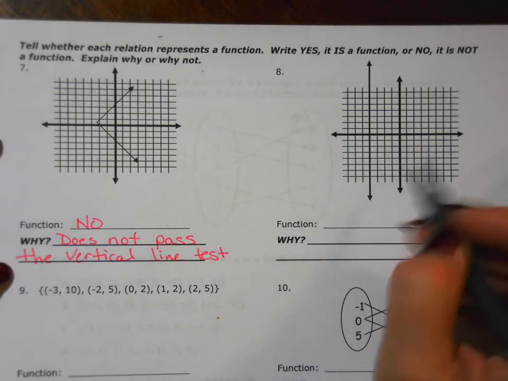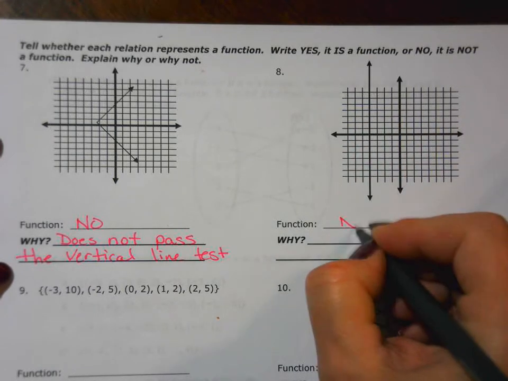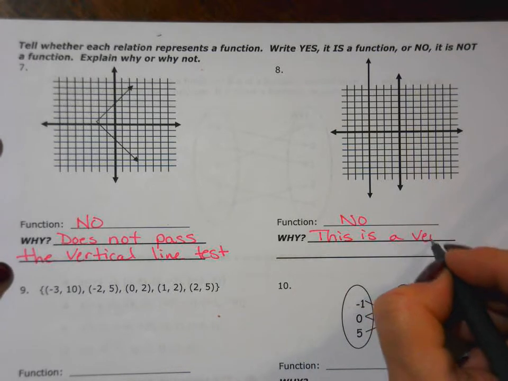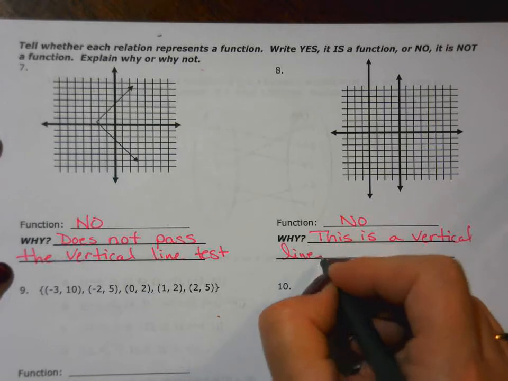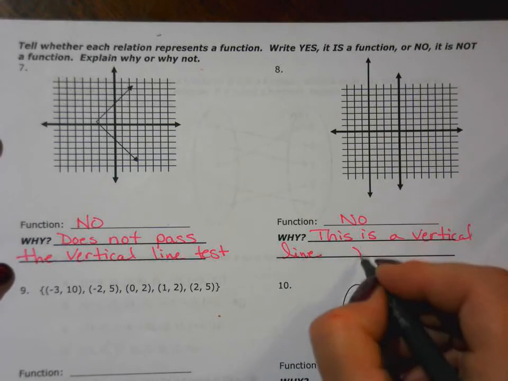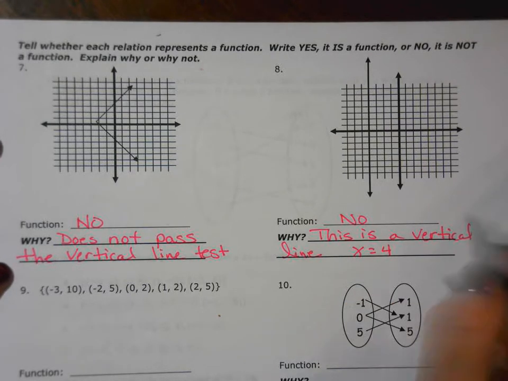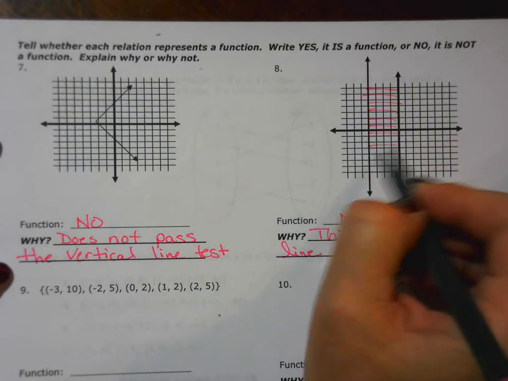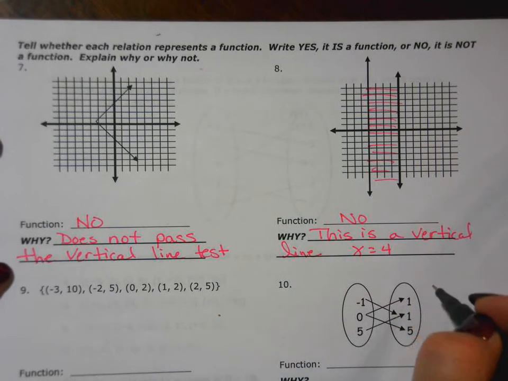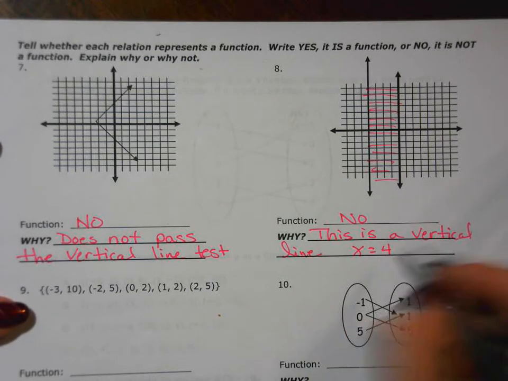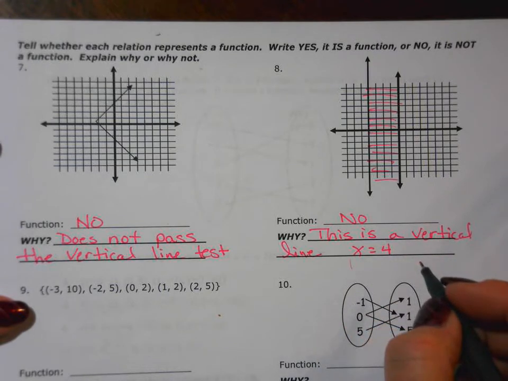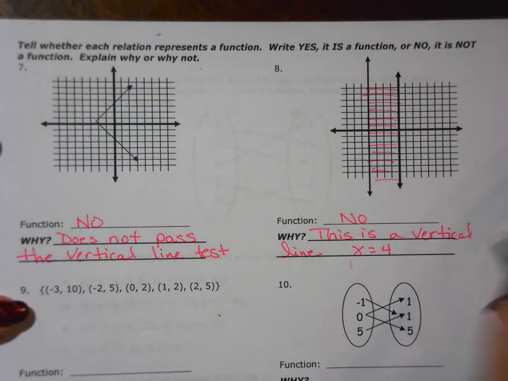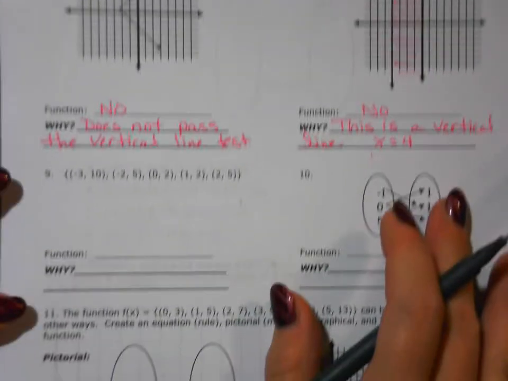Now number 8 here, is it a function? Again, it's a no. And this is a vertical line, and so why? If I were to look at this 1, 2, 3, 4, it would say x equals 4 all the time. And so that means that it pairs with all these different y values right here. And I could keep going on and on. All these different y values it pairs with. And so therefore it is not a function, because every x value has to have exactly one y value, and they cannot be different values. So again, it has to pass the vertical line test, and it cannot pass the vertical line test if it is a vertical line.